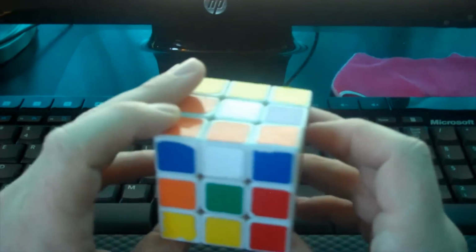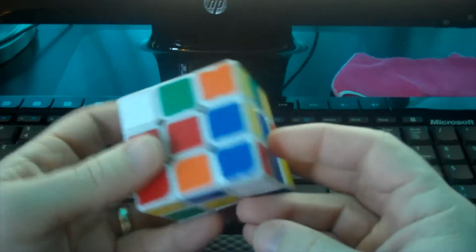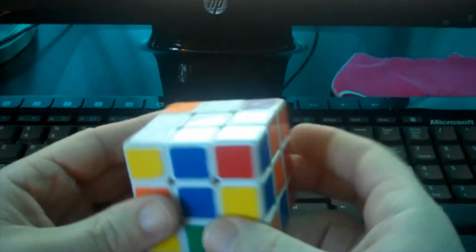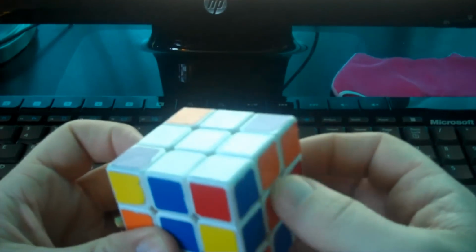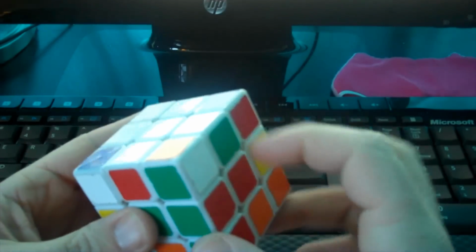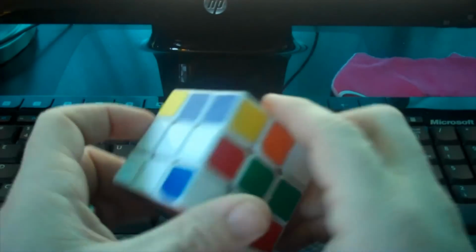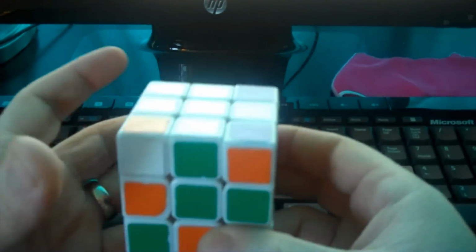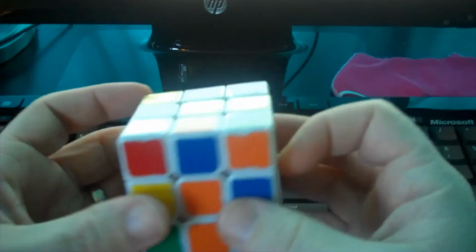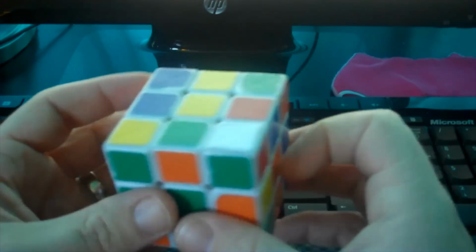First, as a beginner, I'm going to get my cross. Okay, and then I got to make sure my colors are good. Orange and blue are good. Red and green are not. Good. Turn the whole cube over. Awesome. Look for a corner. Oh, well, there we go.